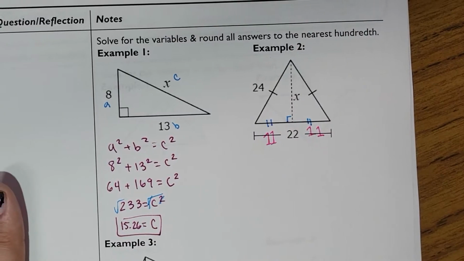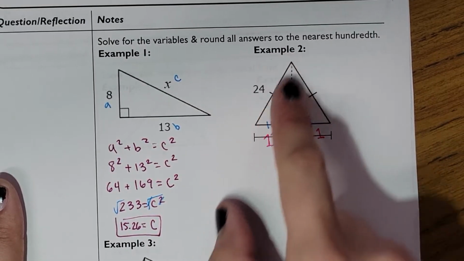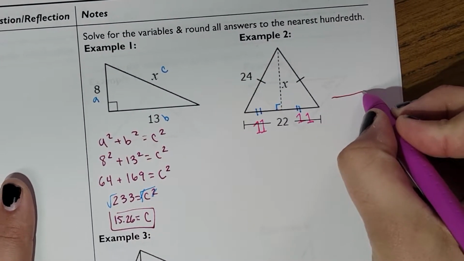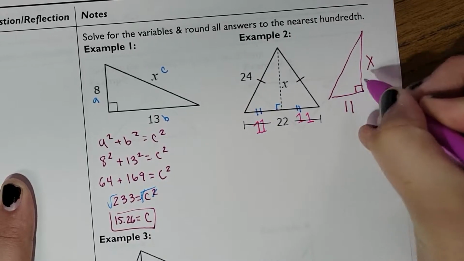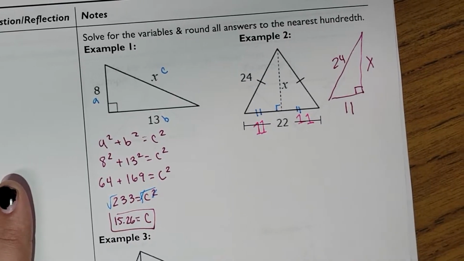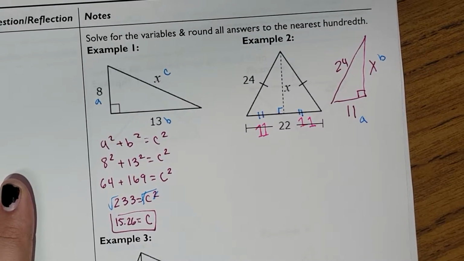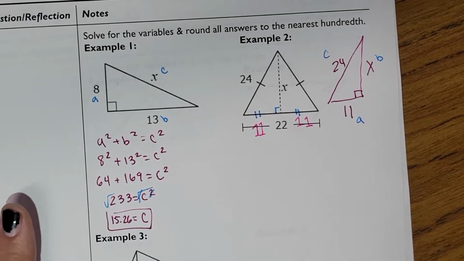So now finding the altitude is not going to be very hard. All I have to use is this little right triangle right here. I can even draw a little extra picture of it over here so you can see it a little bit more clearly. This is 11, that's x, that's 24. Again, be careful with your labeling. We know that A and B are going to be my 2 legs, and across from the hypotenuse is C. That's going to be my hypotenuse.